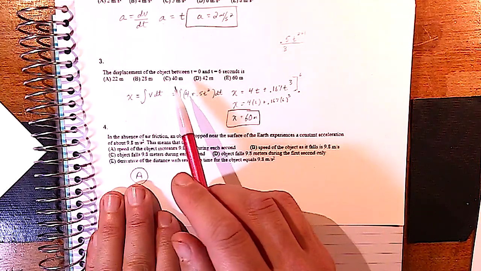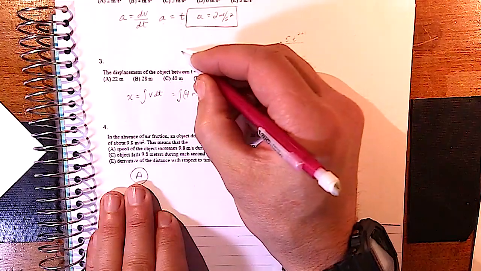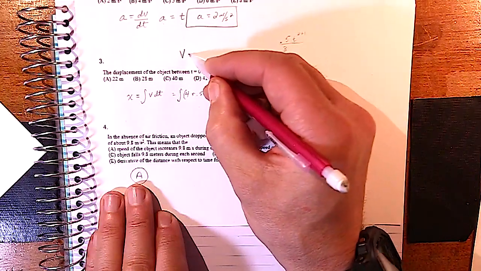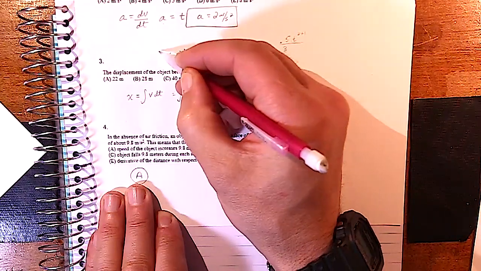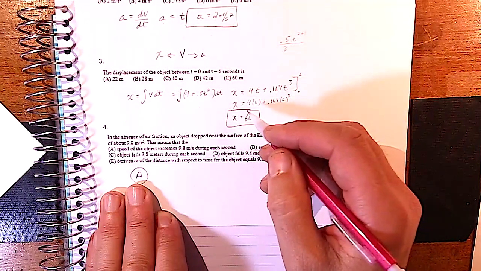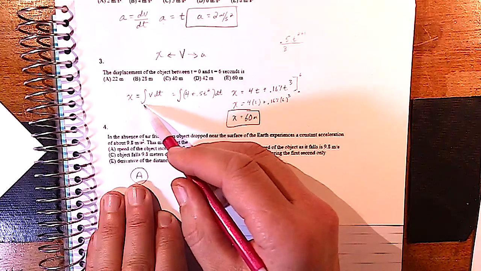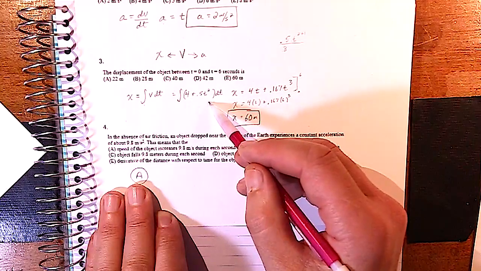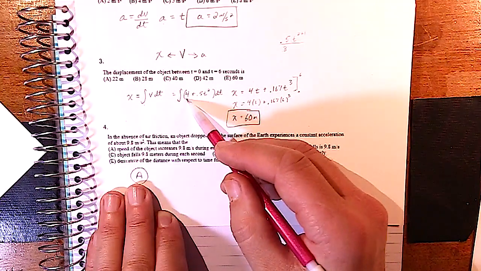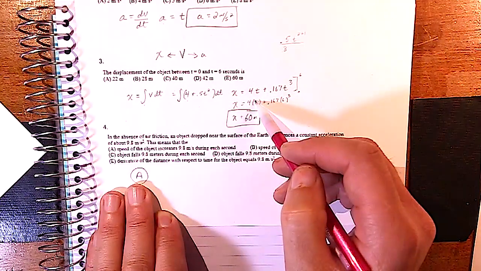So in this case, before we had the derivative of velocity gave us the acceleration. Now we need the integral of velocity to get the displacement. So we take the first integral of velocity with respect to time. So we set up our integral, and integrating 4 with respect to time becomes 4t.